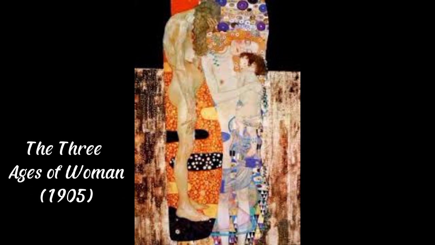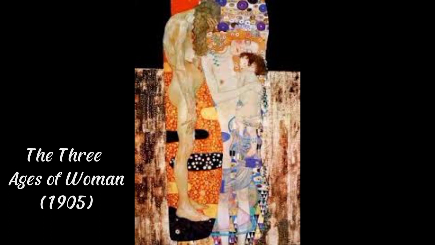The fifth famous painting is The Three Ages of Woman. The Three Ages of Woman is a painting produced by Gustav Klimt in 1905. This painting depicts three women in varying stages of age, which symbolize the cycle of life. This painting can be viewed at the Galleria Nazionale d'Arte Moderna. It is believed to represent three main stages of a woman's life: infancy, motherhood, and old age.